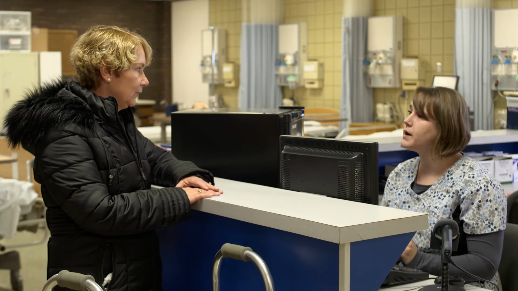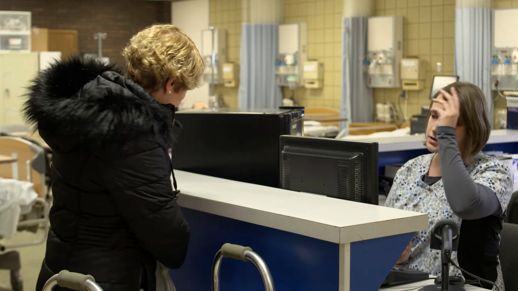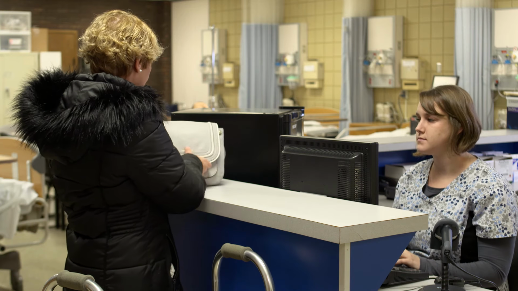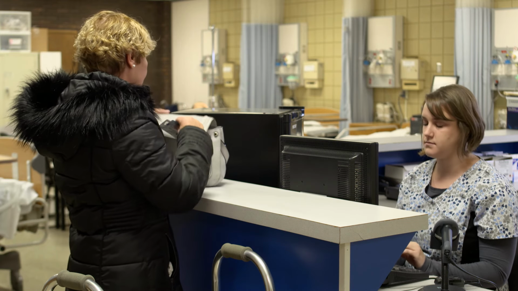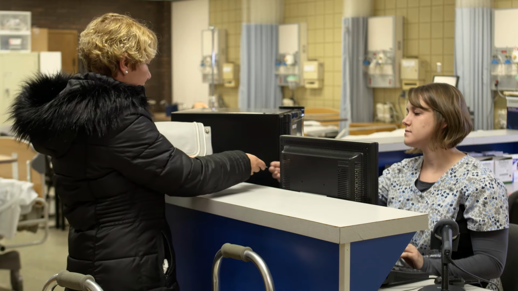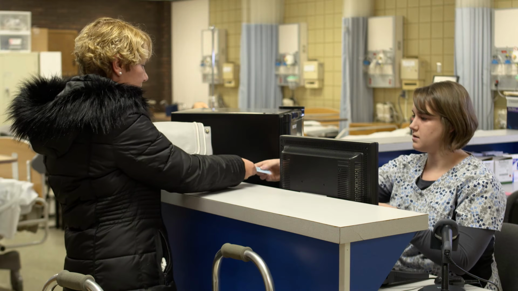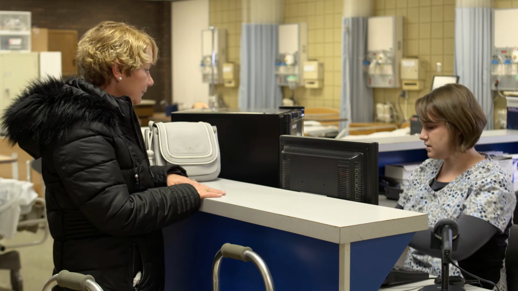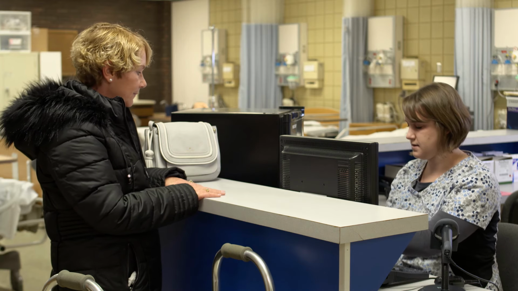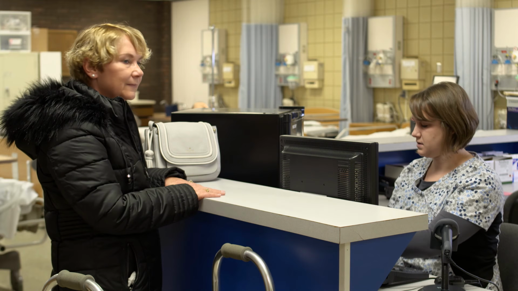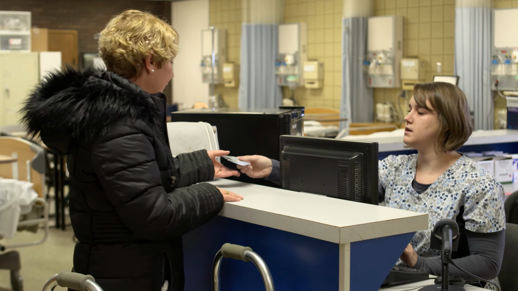And do you have your photo ID and insurance card on you? Oh, sure do. Let me get that for you. All right, here you go. Picture ID and my insurance card. Okay. I'll get those scanned in the computer. All right. Looks good.